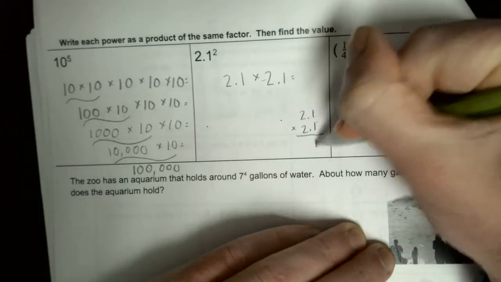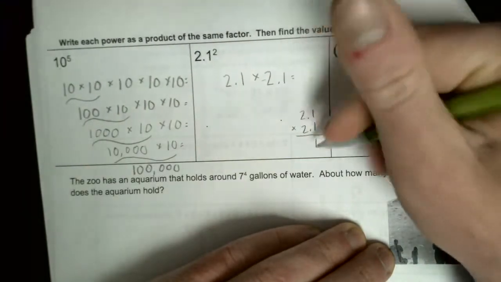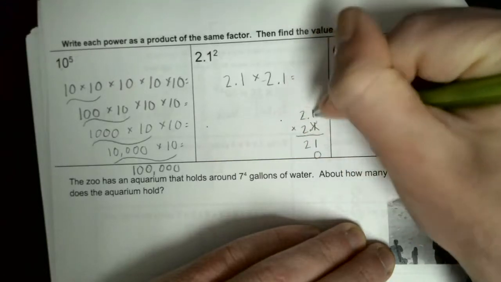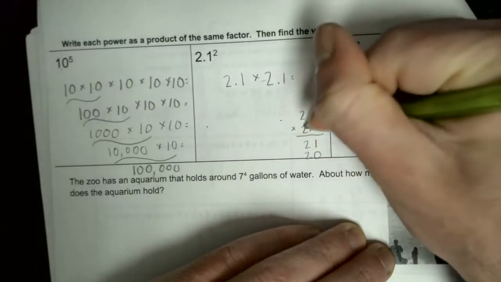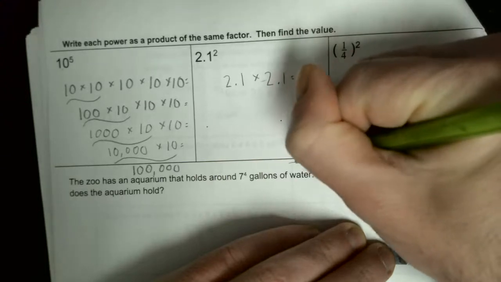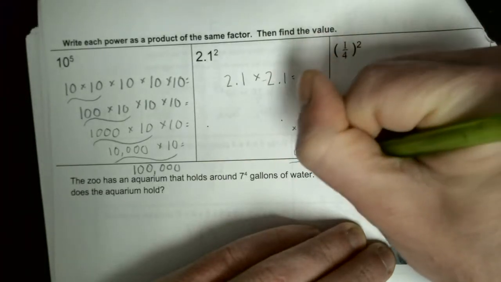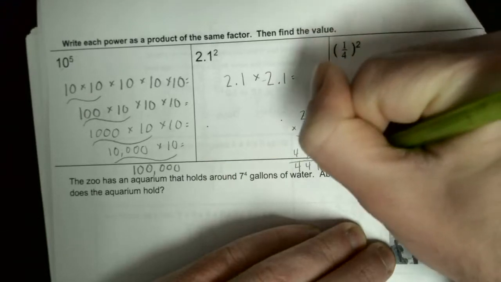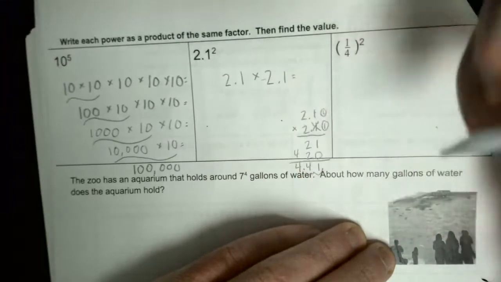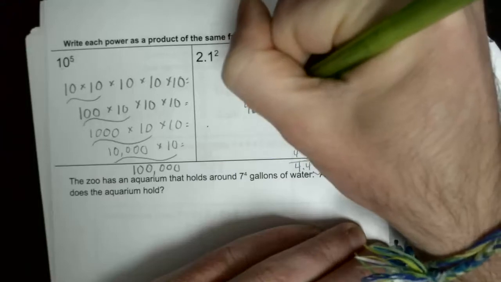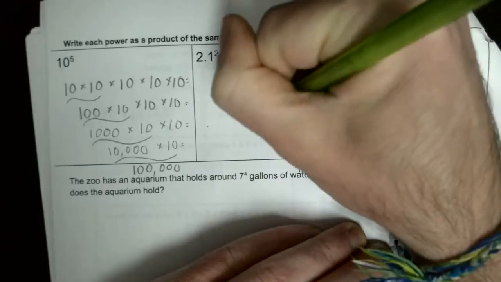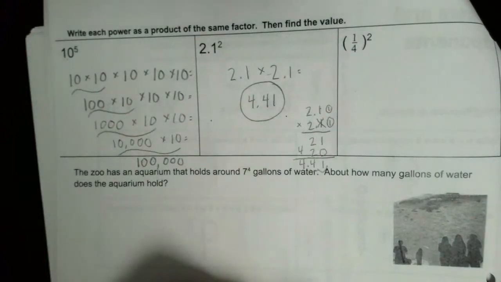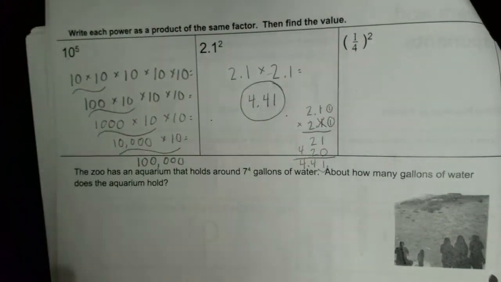1 times 1 is 1. 1 times 2 is 2. Placeholder 0. 2 times 1 is 2. 2 times 2 is 4. So you get 1 here, 1, 2. You get 4 and 41 hundredths. So again, a little bit more than 4, not really that much more than 4 though.